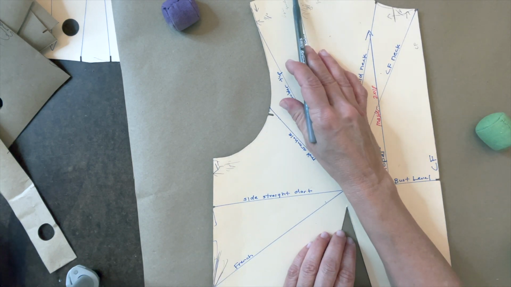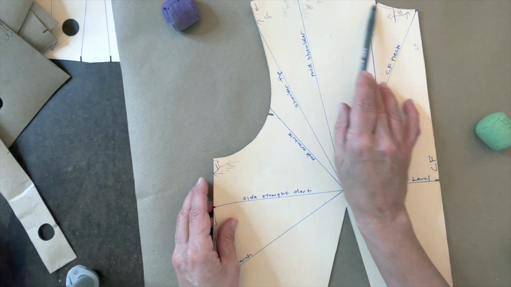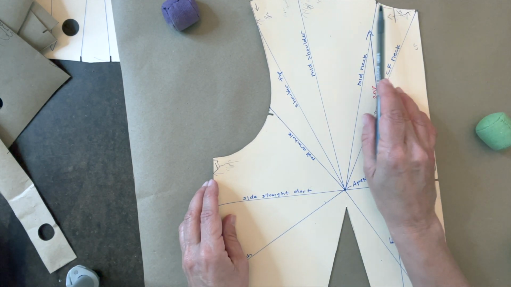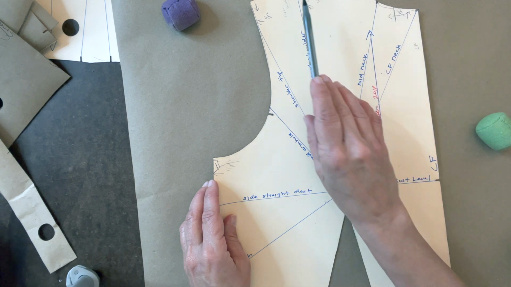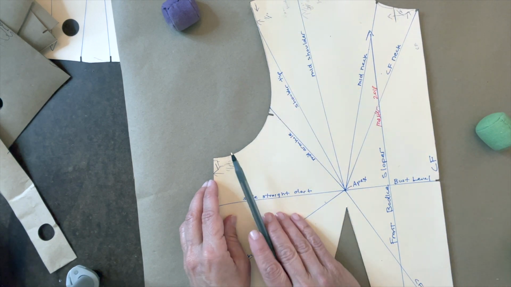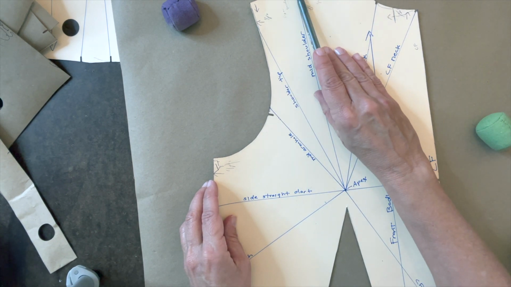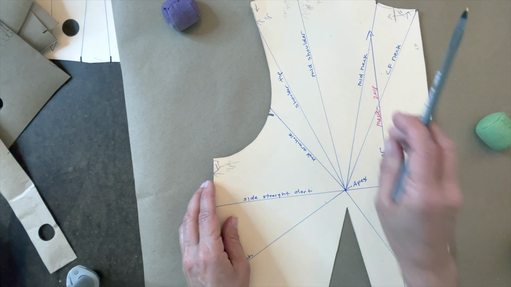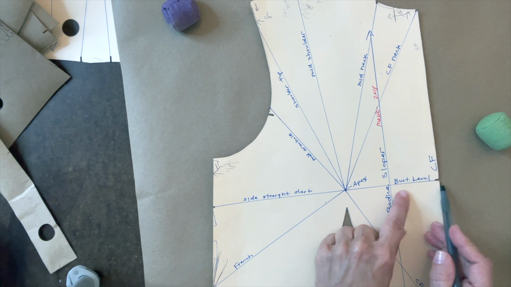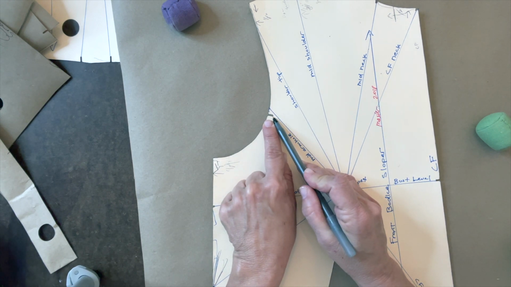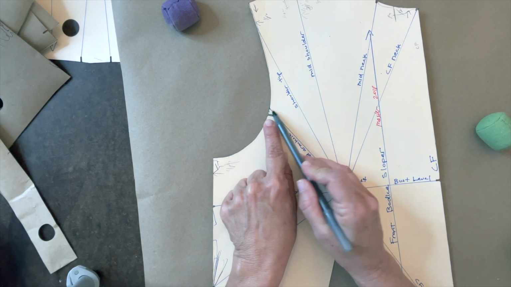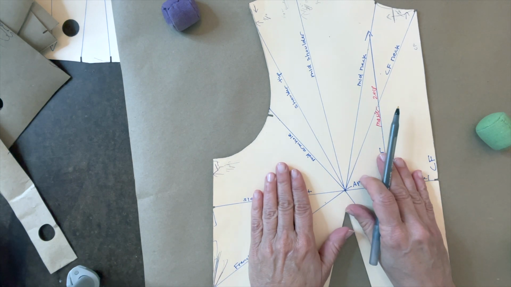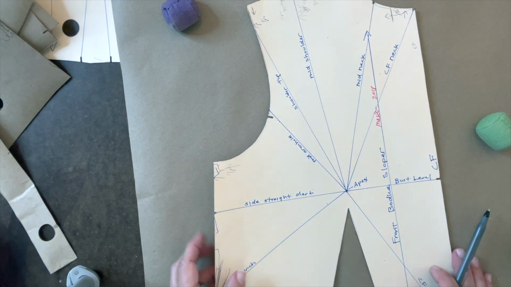So you can use indications on the actual pattern block to give the individual the knowledge of where certain landmarks are, like the mid of the shoulder, the mid of the neck, the center of the neck, where the bust level would be, where the armhole of the front would be. So that is for the actual block.